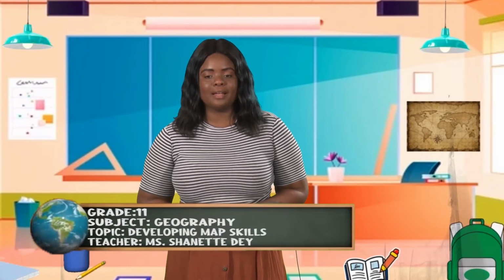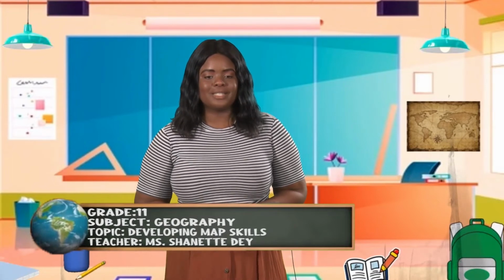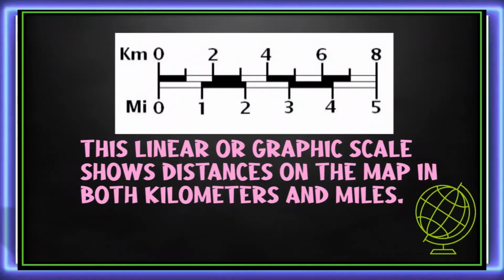This is a black and white bar which shows distances in kilometers or miles, or even both. Let's have a look at that scale. Now, this linear or graphic scale shows distances on the map in both kilometers and miles.